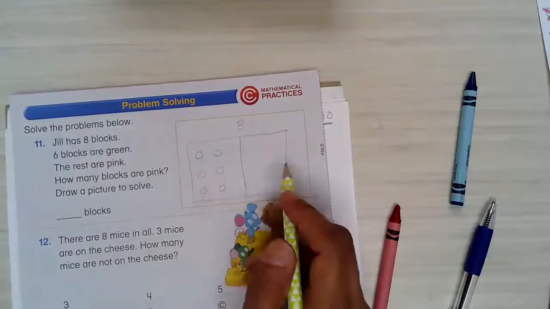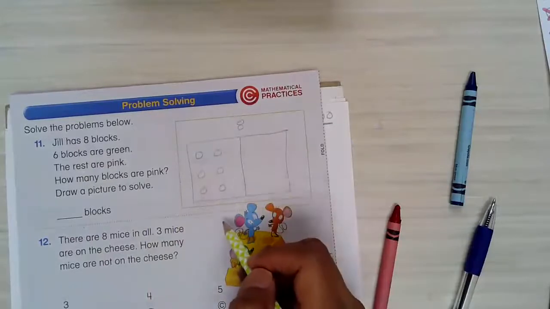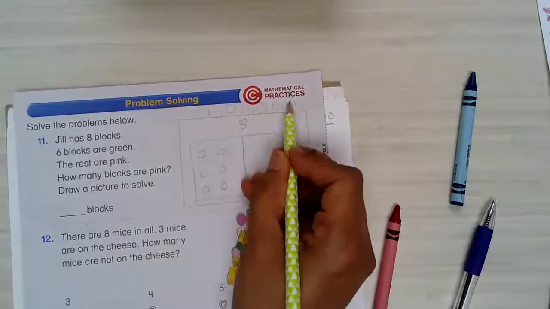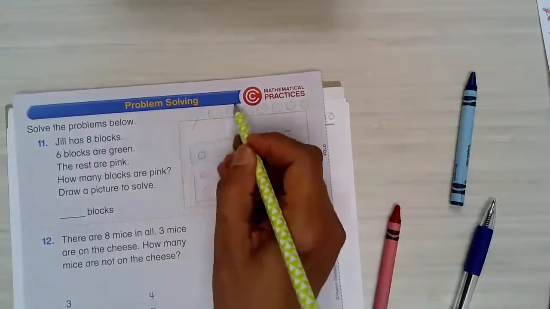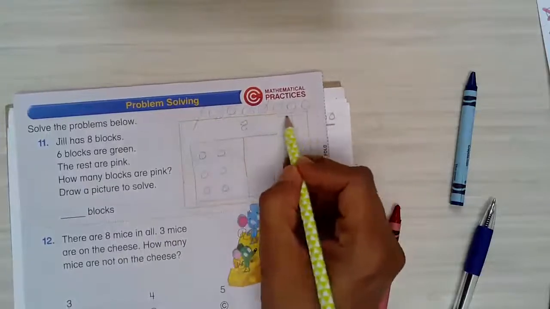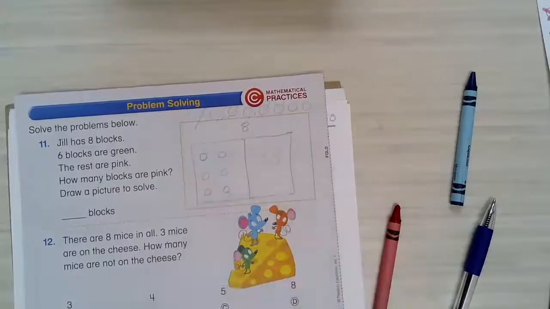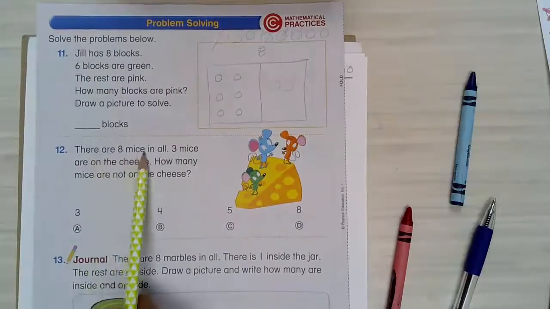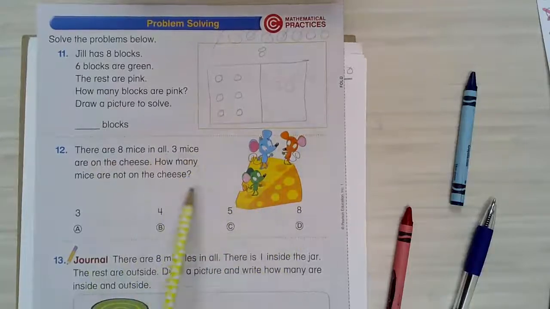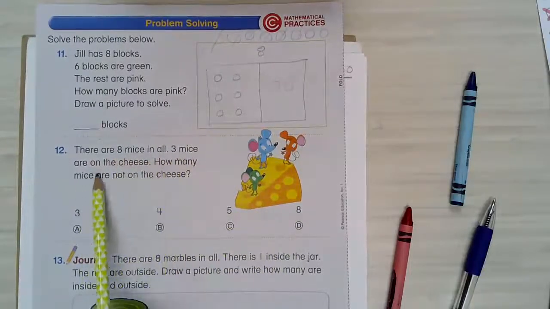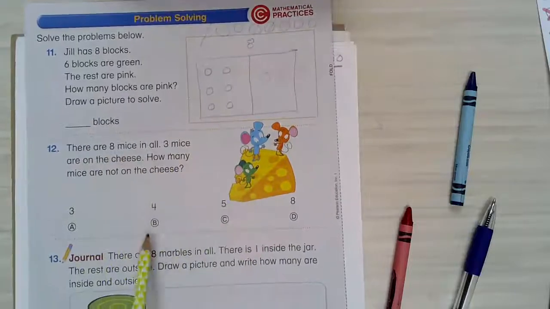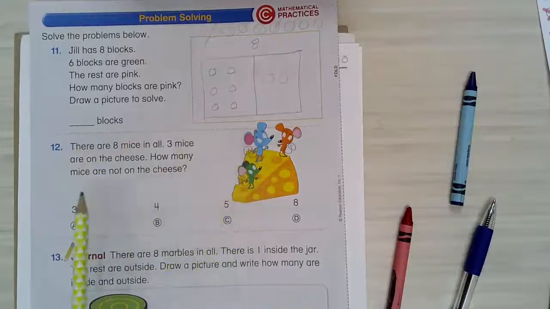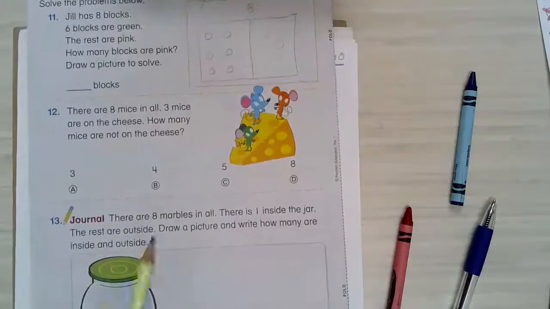So how many do you think pink? 1, 2, 3, 4, 5, 6, 7, 8. 6 I know. 1, 2, 3, 4, 5, 6. 2. So 2 will be pink. Your answer will be 2. Okay. There are 8 mice in all. So in all, 8. 3 mice are on the cheese. How many mice are not on a cheese? Now you know the way. I'm not going to say. You can do it.